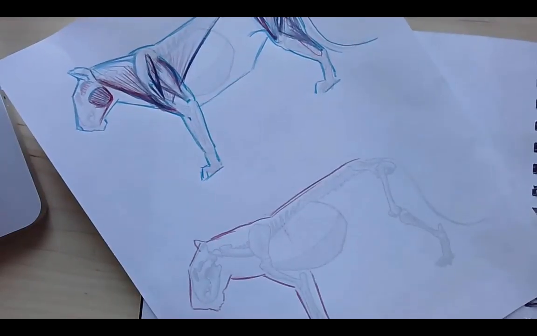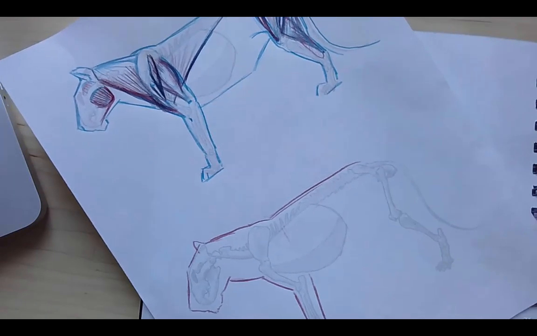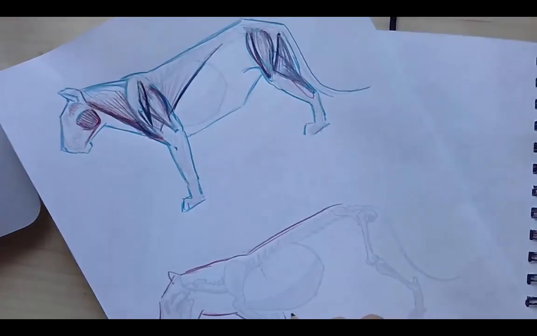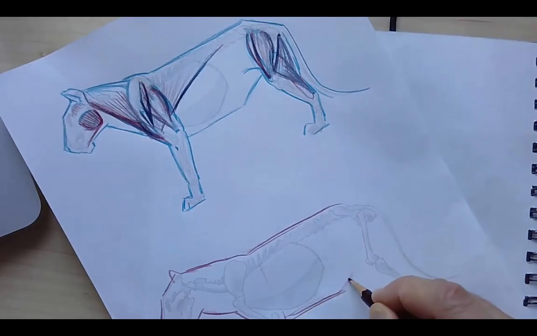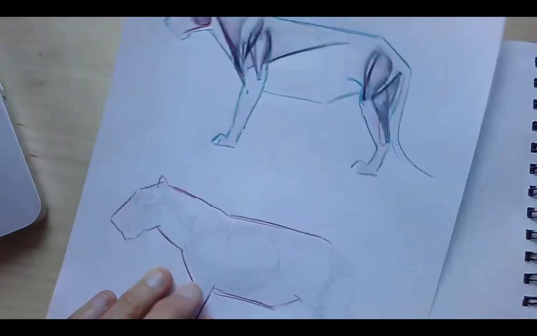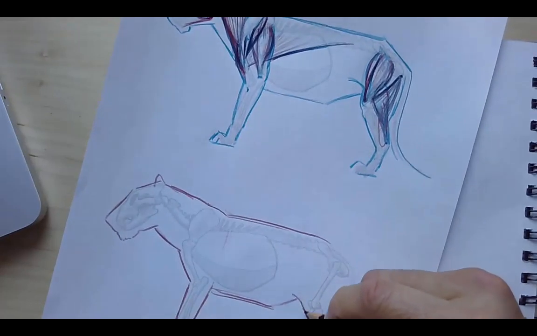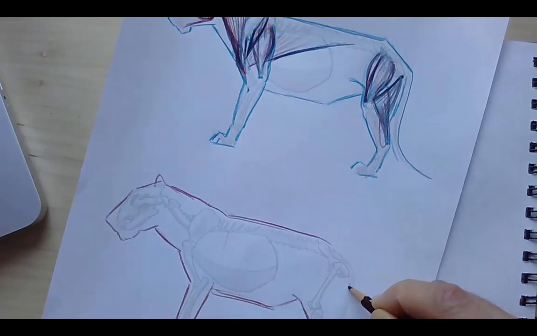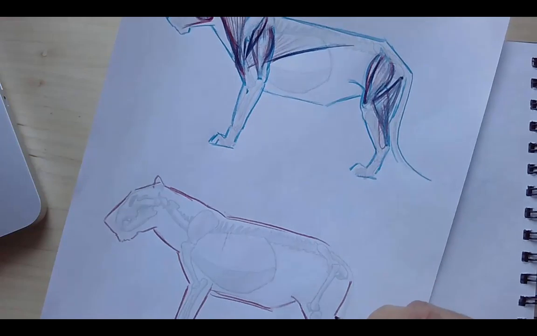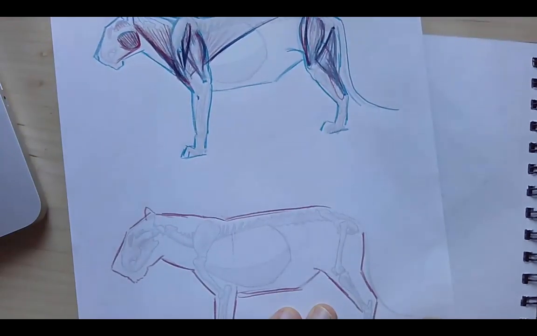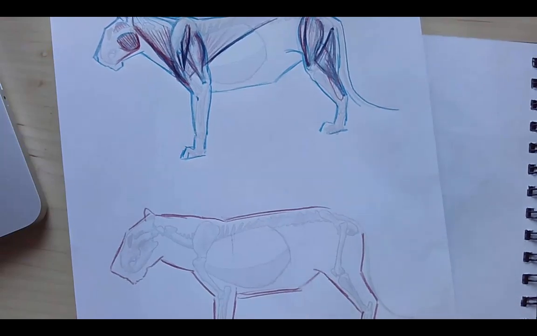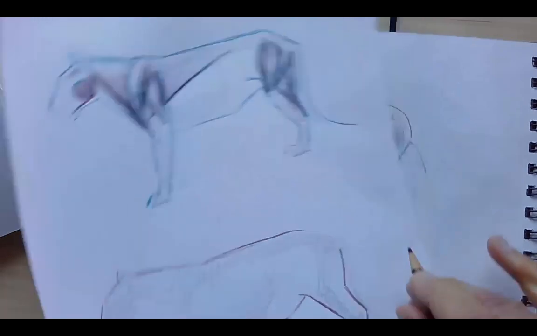So here I'm just giving this curve down, out, skinny, foot.